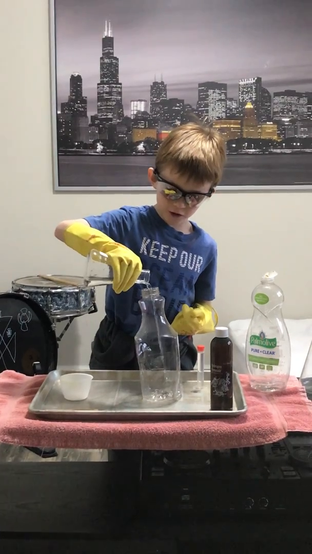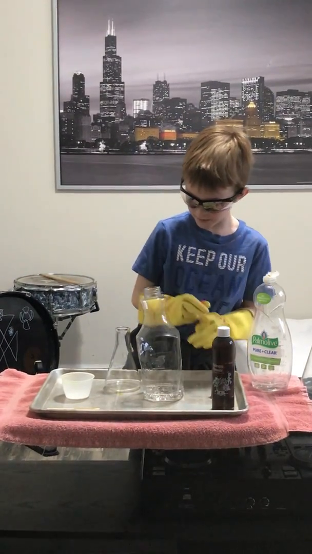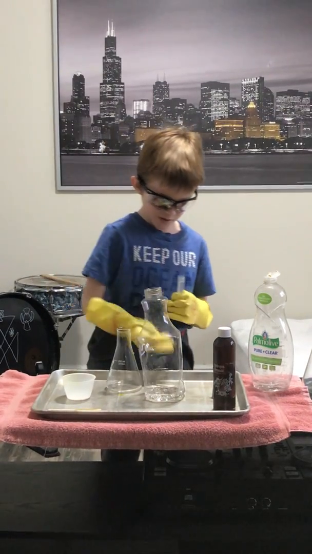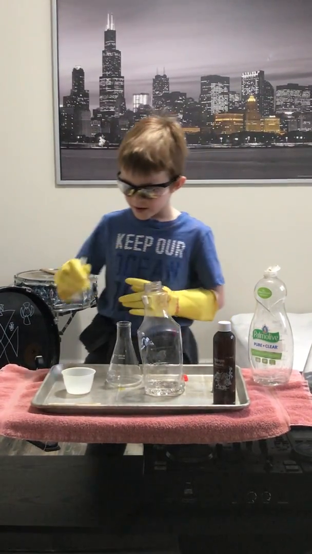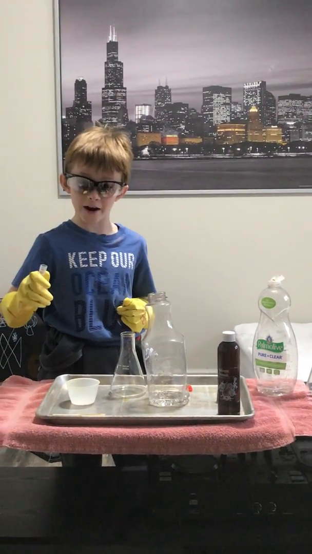All right, I'm gonna pour the hydrogen peroxide in here, and this vial of water in the potassium iodide.